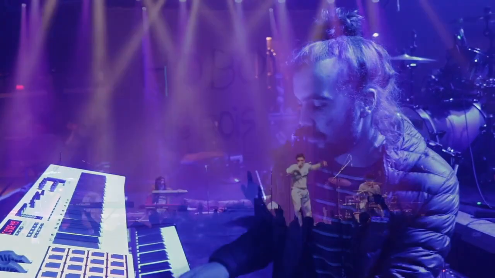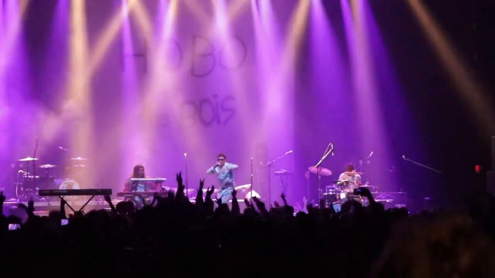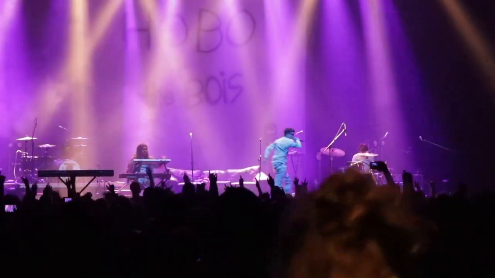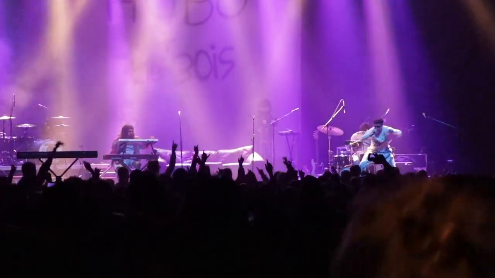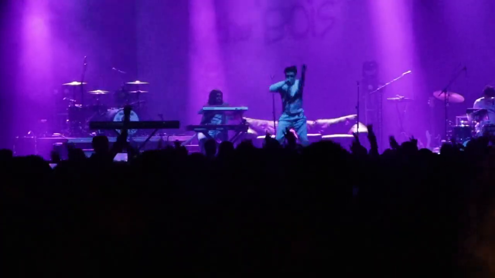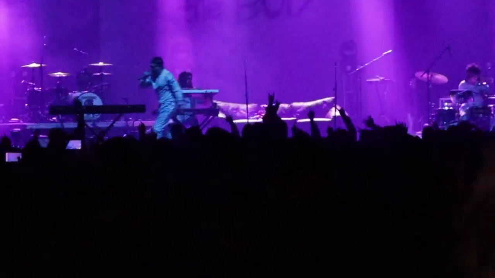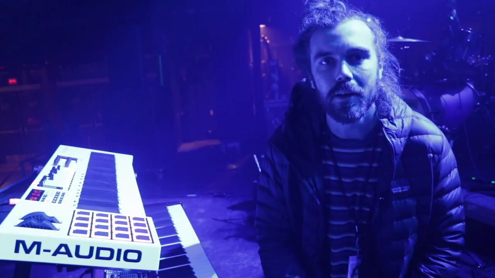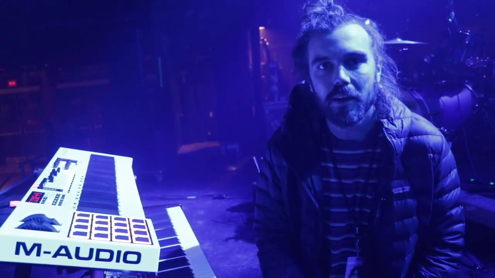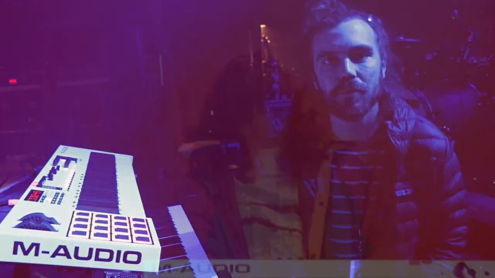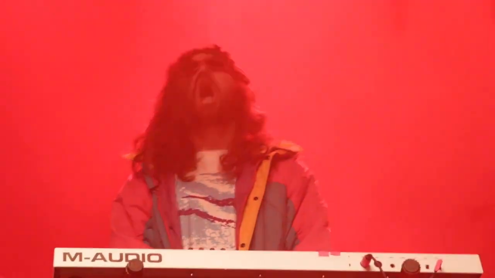I'm able to fill in the gaps here and play some stage piano sounds as in the recordings are and recreate them, and then I'm able to go over here and trigger samples and create a lot more of a live experience. It makes the experience a whole lot more live and a whole lot more dynamic and interesting, exciting. It's been a pleasure to have this new setup and be able to rock out like this.